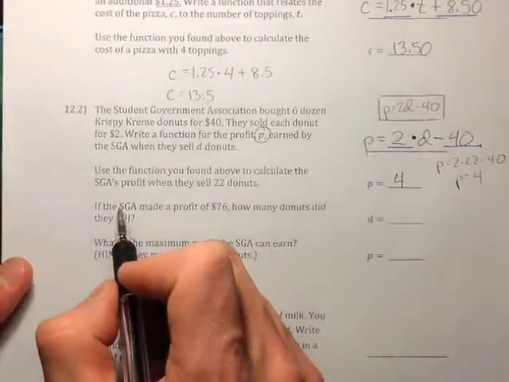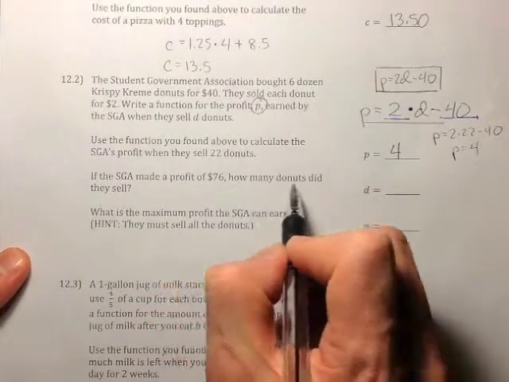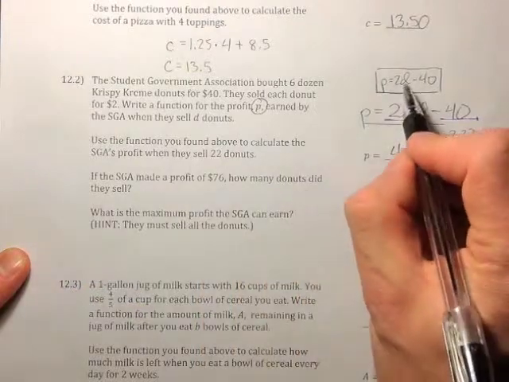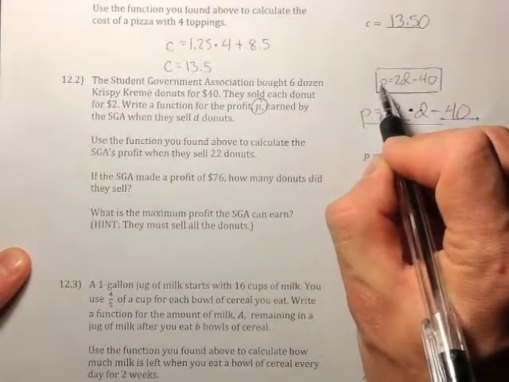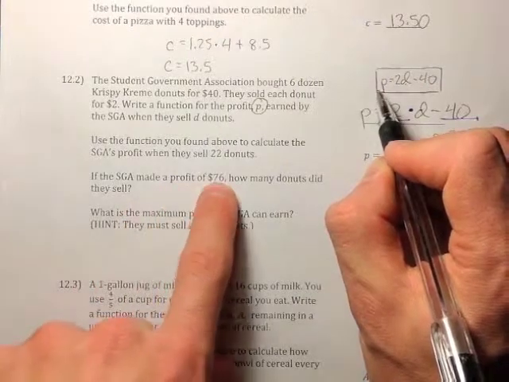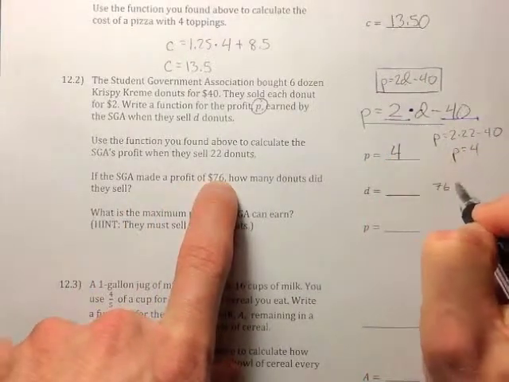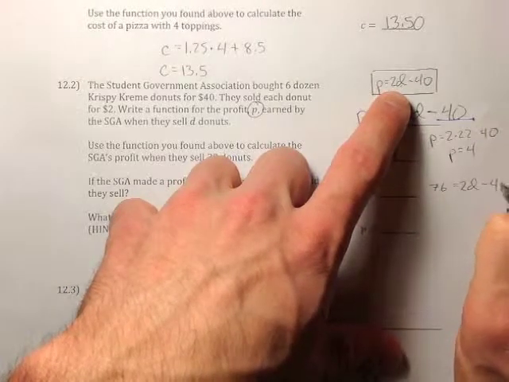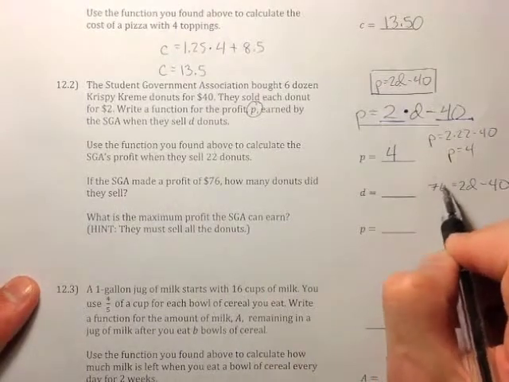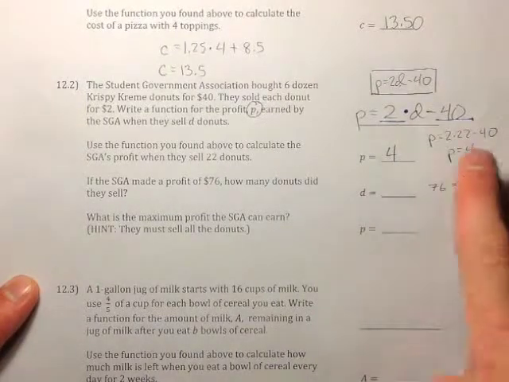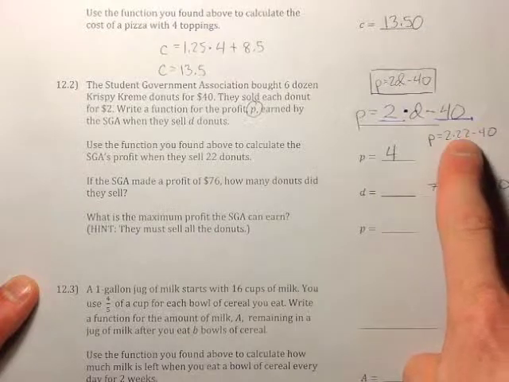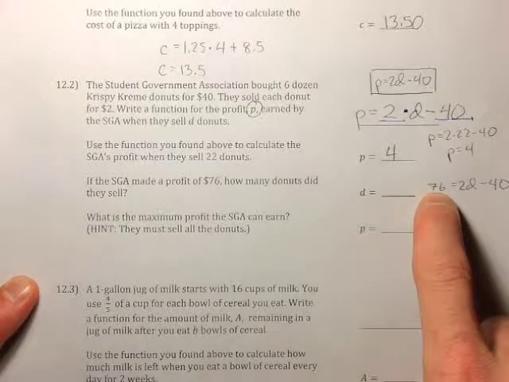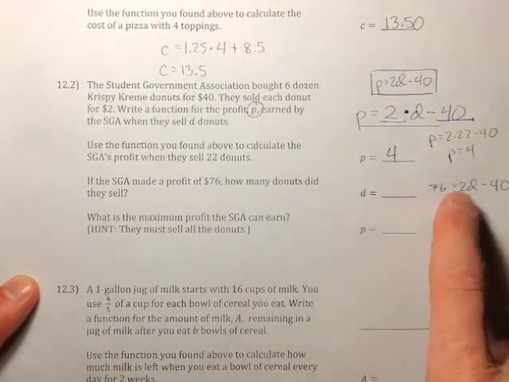Now, if the SGA made a profit of $76, how many donuts did they sell? Well, in this case, we're not going to replace D, but we're going to replace P with 76 because our profit is $76. And we want to ask, how many donuts do I have to sell to make a profit of $76? So, up here, we replaced D with 22. Down here, we are replacing P with 76. And then we're going to solve this equation for D.